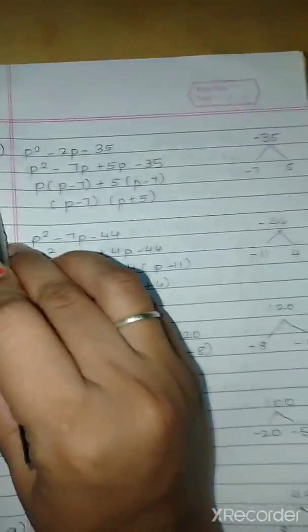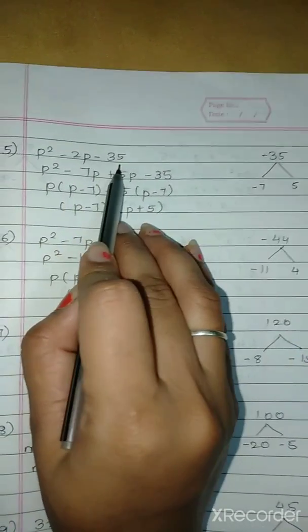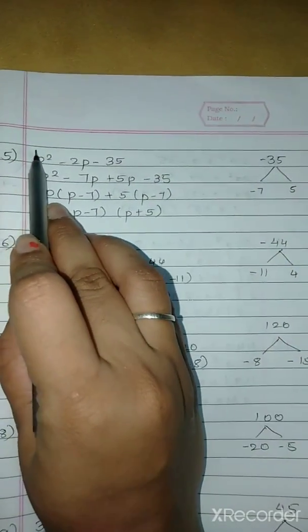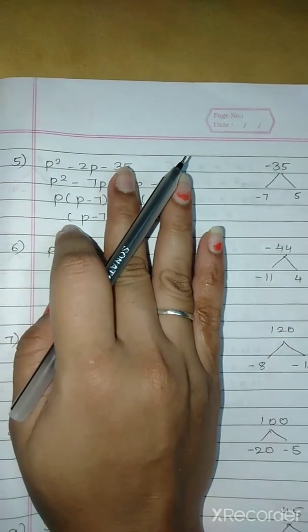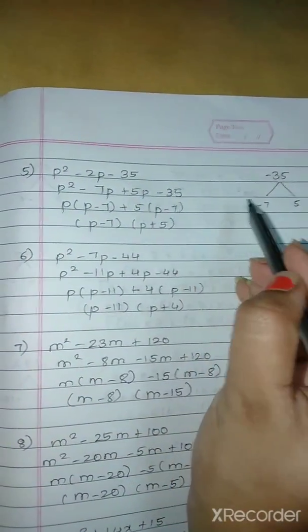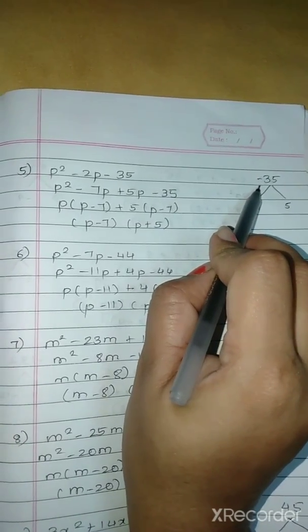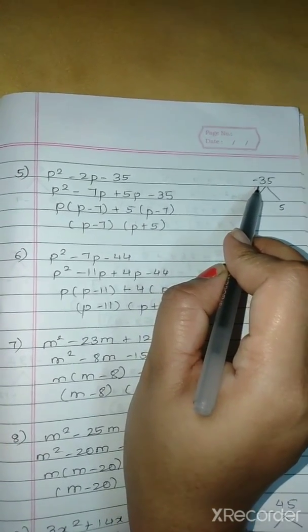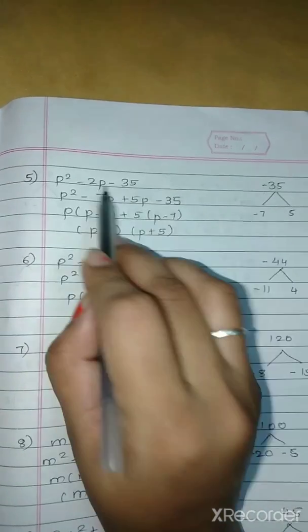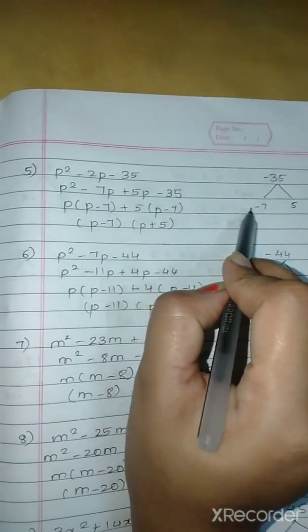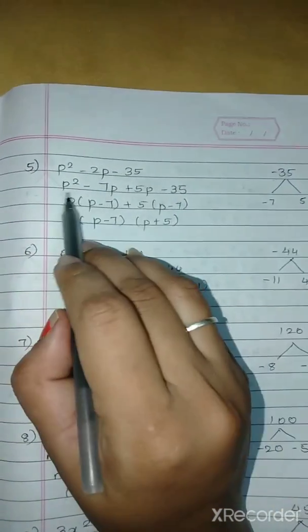Moving ahead to the fifth sum. Fifth question is p square minus 2p minus 35. Again here it is 1, so no need to find any factors or see anything. So minus 35, the factors are 7 5s are 35 and 7 minus 5 is 2, but we are supposed to find minus 2, so minus 7 and 5.